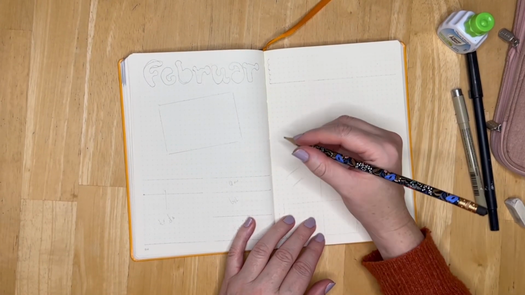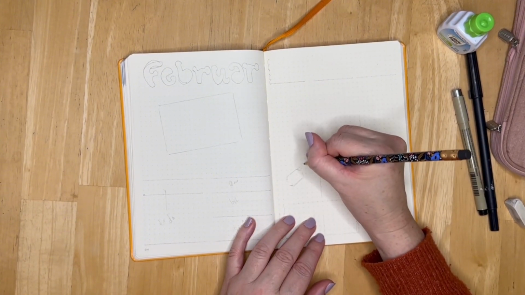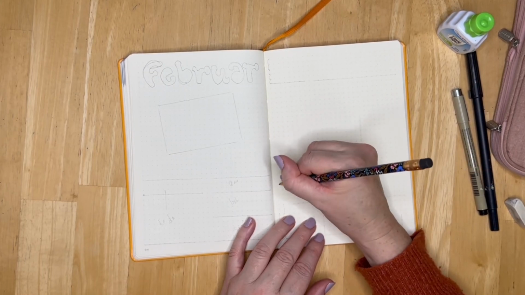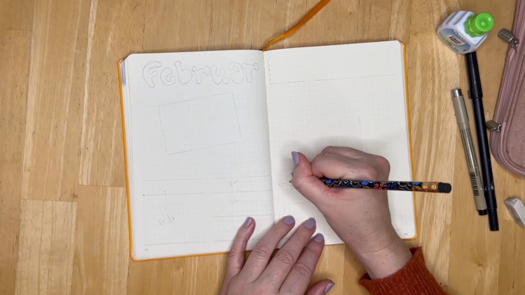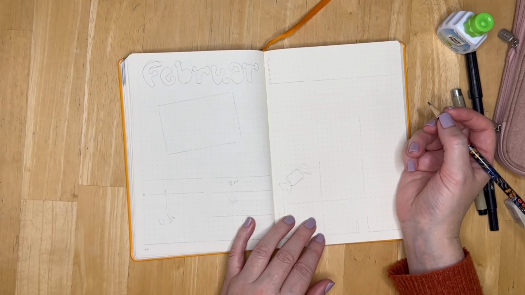When we're thinking about decorative elements that we want to include in our spread, we have things like drawings, doodles, sketches, we have stickers or washi tape. There can be more of a scrapbook element as well. You can also include quotes. There are so many different kinds of options of visual elements that you might want to add.